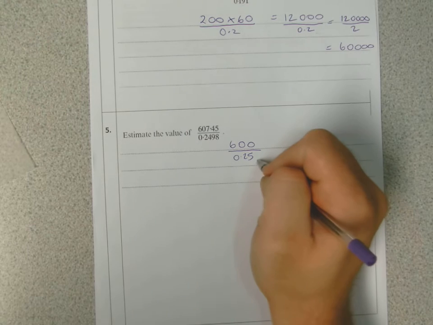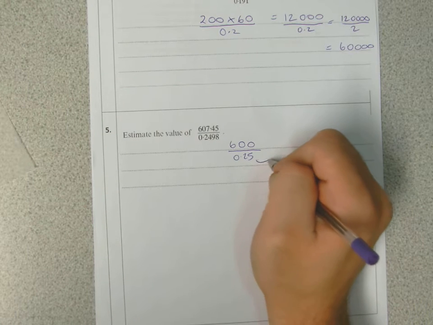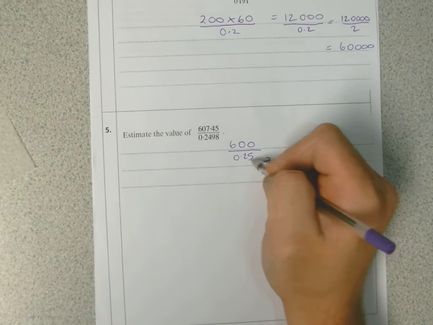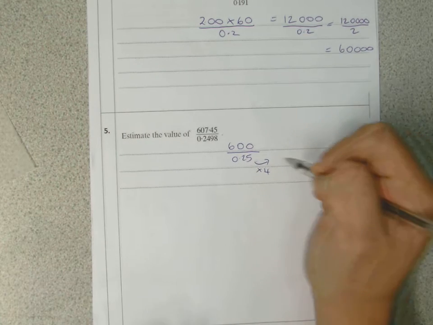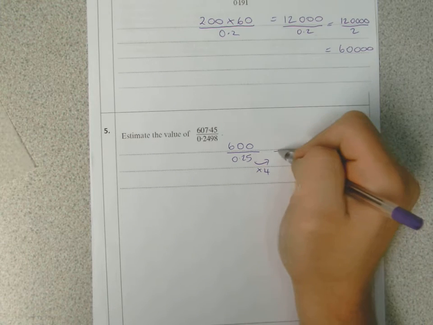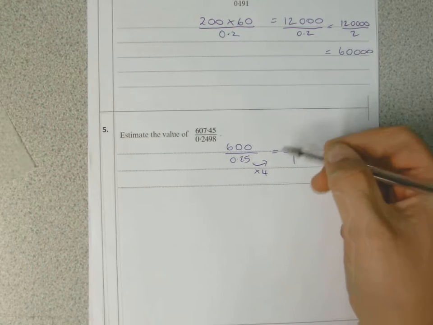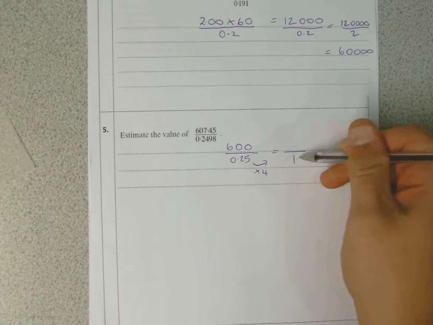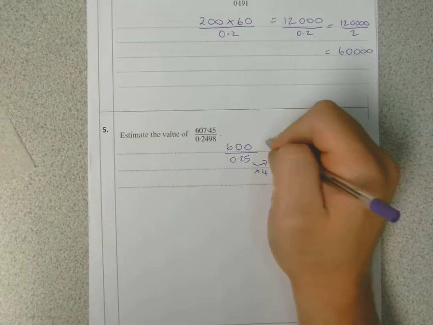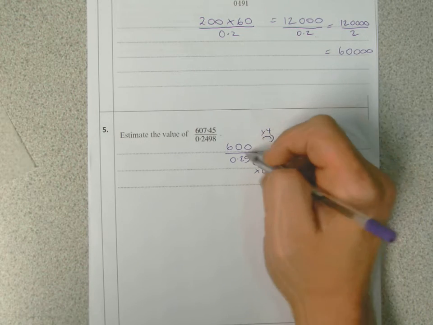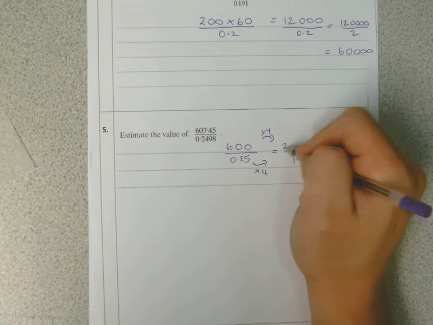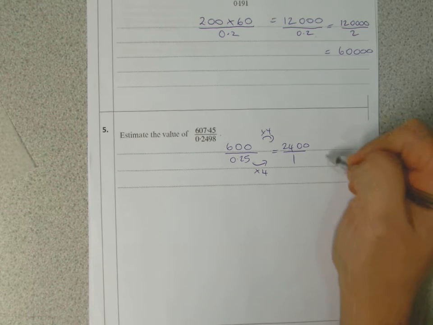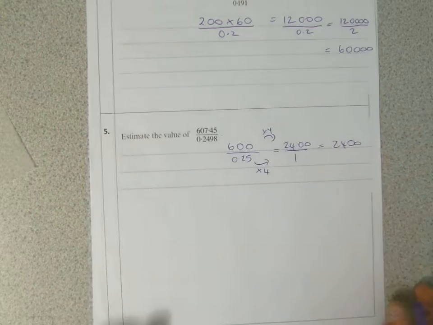So we can look at how numbers work here. Timesing it by 4, of course. If you think about it, 25% times it by 4, you get 100%. And it's the same thing here. If you times that by 4, you get 1, don't you? 25 pence times 4 is £1, isn't it? So it's the same thing going on here. Times it by 4, you get 1. Times the top by 4. Of course, 6 times 4 is 24, and add the 2 zeros. So you've got 2400 divided by 1, which is just 2400.